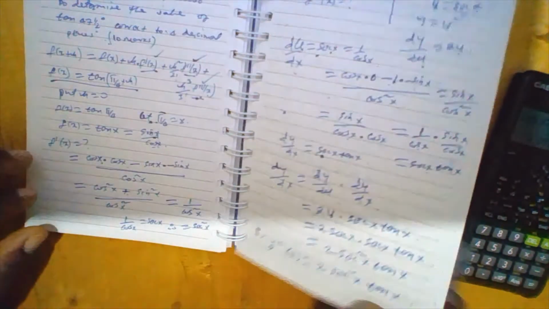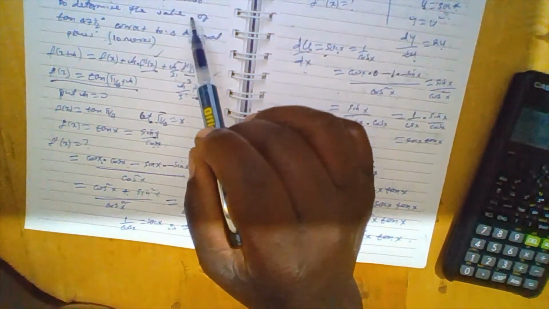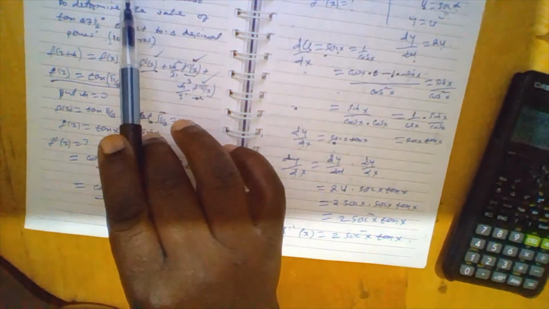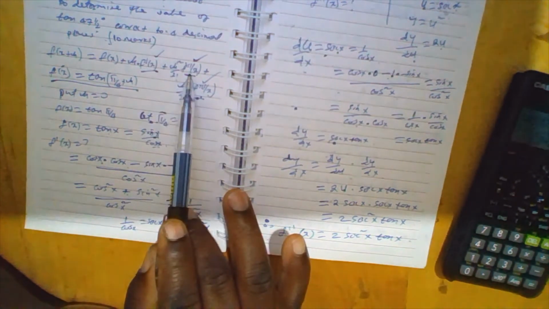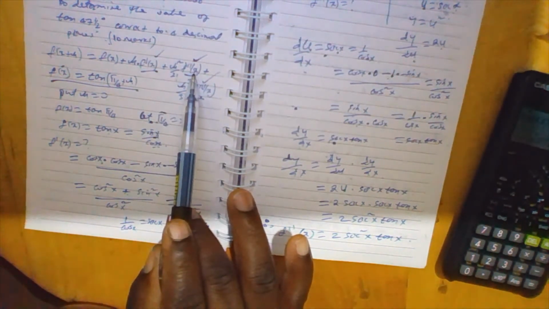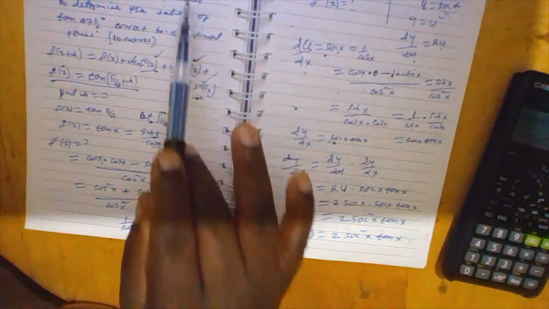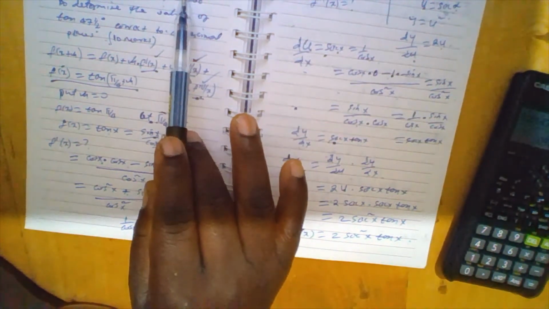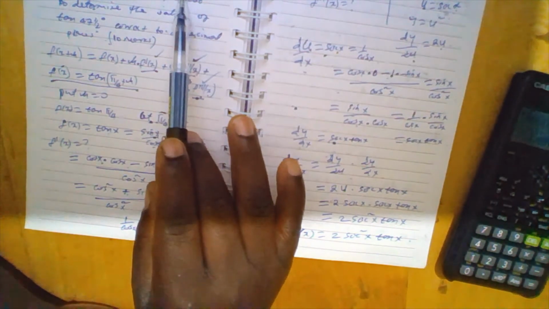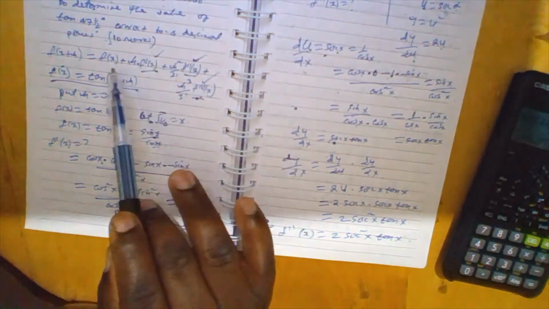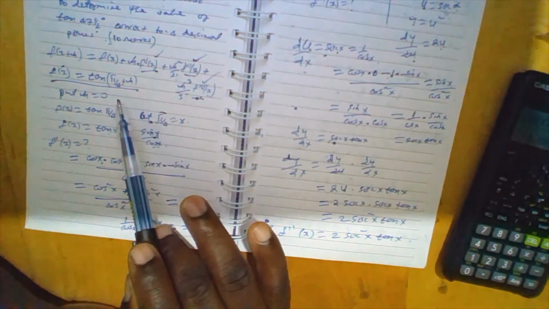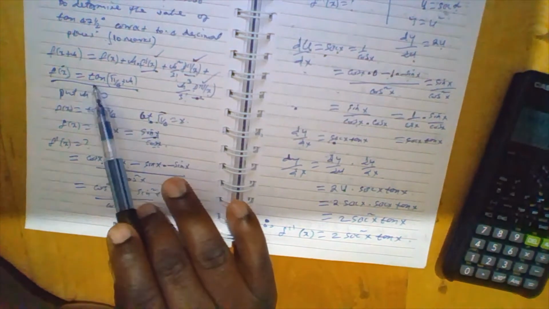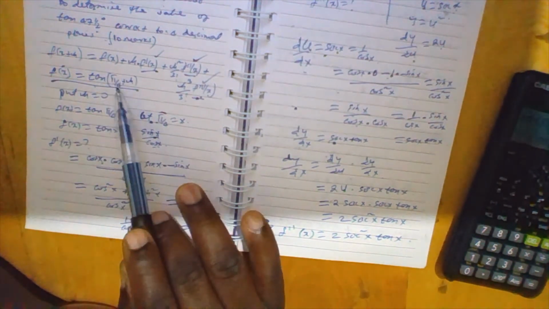Now, when you've been given this kind of question, the first thing you need to do is state the Taylor series up to where they have required us to expand. For example, this one they wanted us to expand up to h raised to 3. So once you have stated that, then you expand your f of x. In our case here, our f of x was tan of pi over 4 plus h.